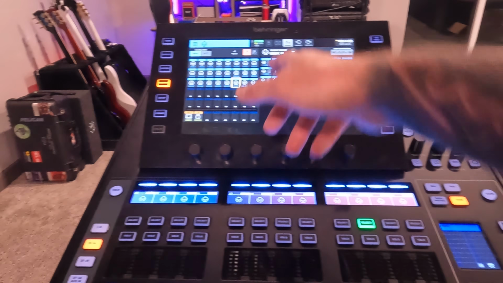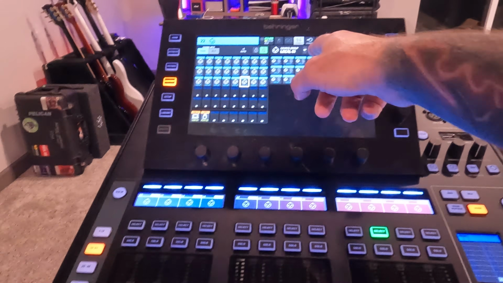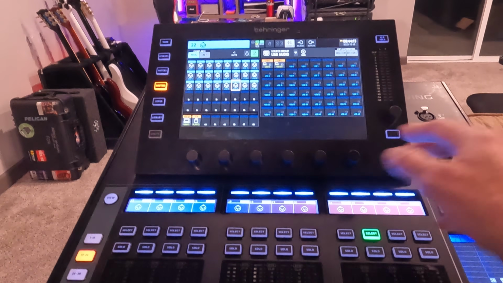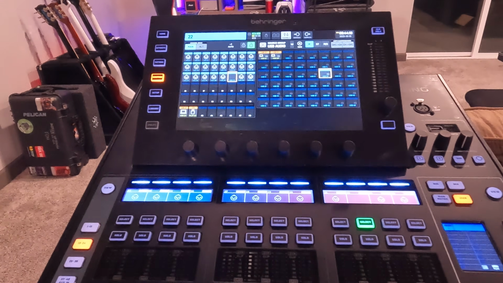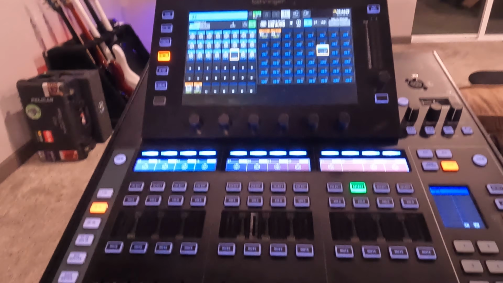So to do that, we're going to go to our channels up top, unlock. I'm going to change my source group to USB audio, and I like to keep everything 1-to-1. So since I'm on channel 22, we're going to use USB 22 as my input source.